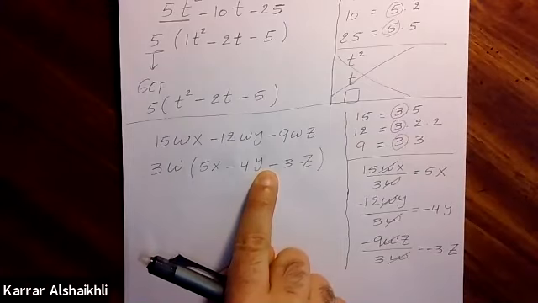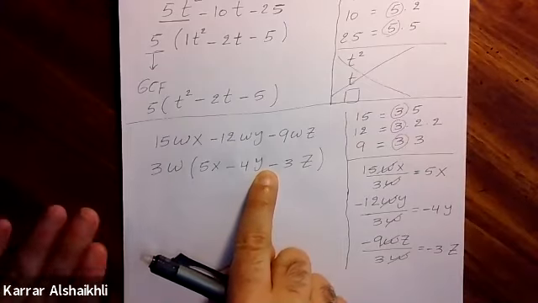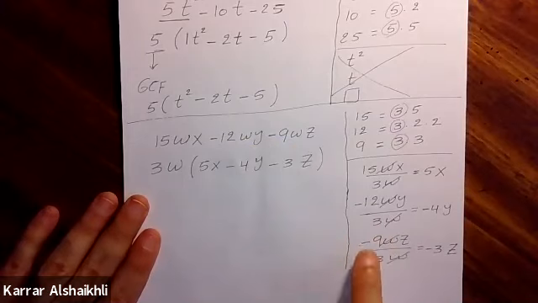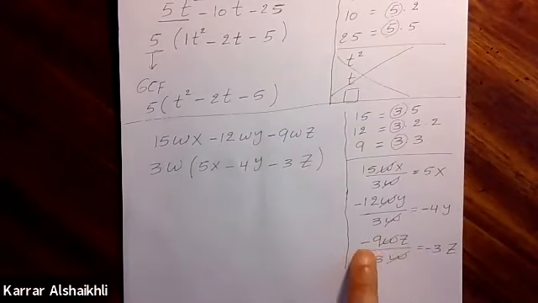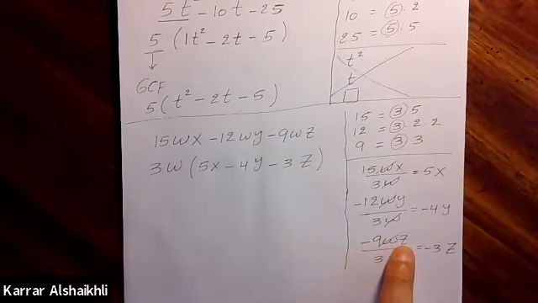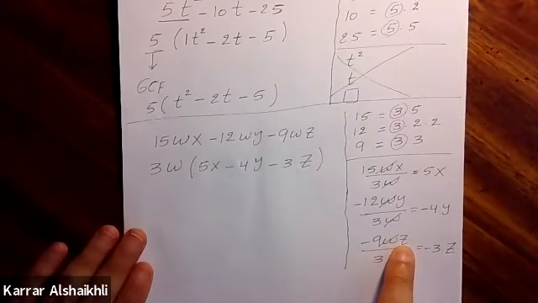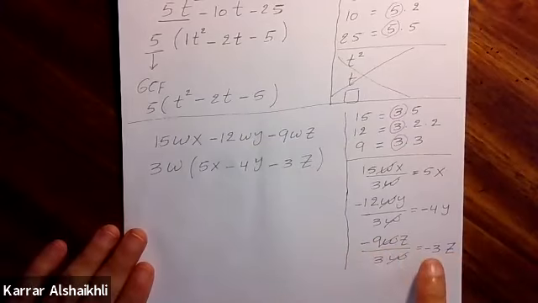The minus and the negative, the same sign, okay? So when I wrote here negative 9wz, I can say minus 9wz, and I can say negative 9wz. It's not going to change anything, okay? And when you get the result, you can say minus 3z or you can say negative 3z.